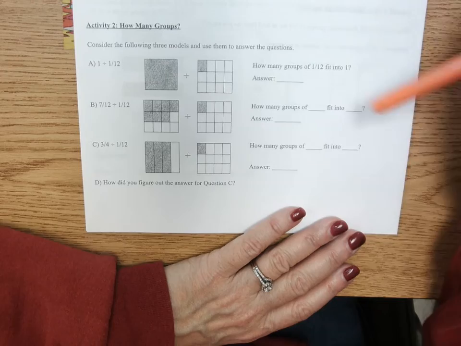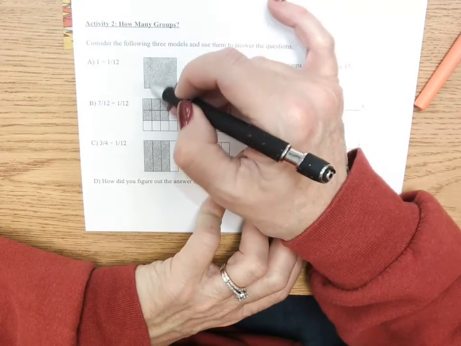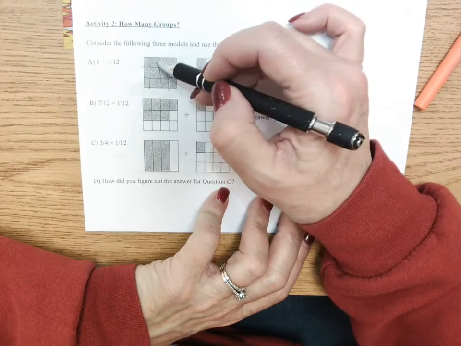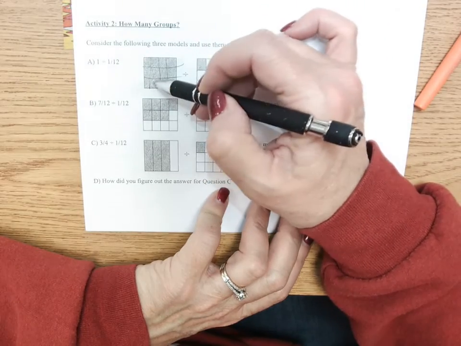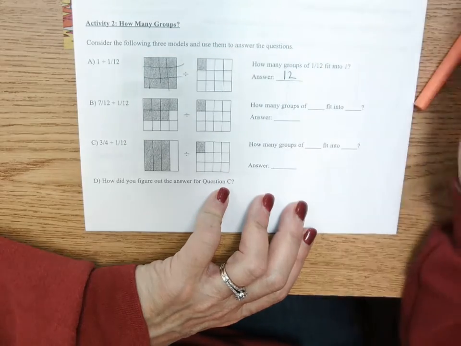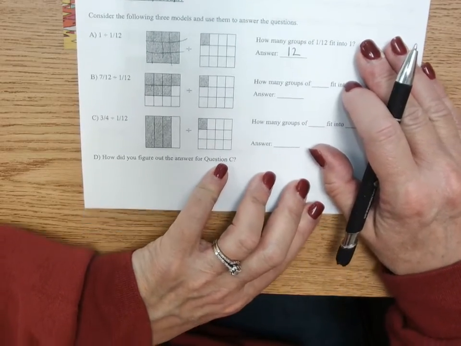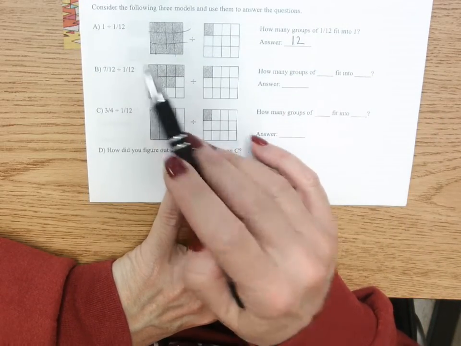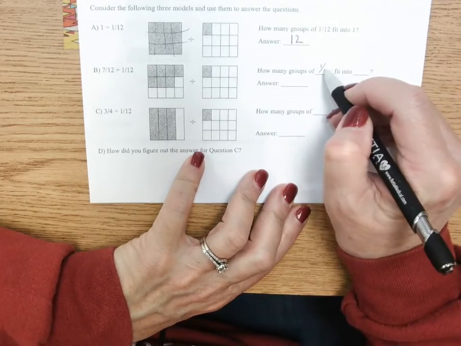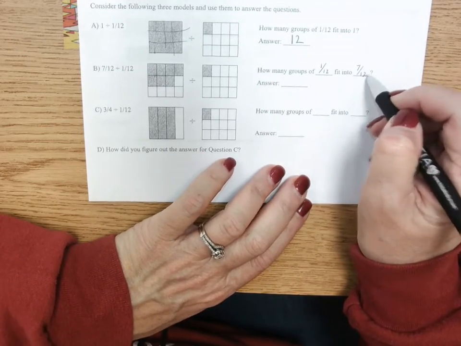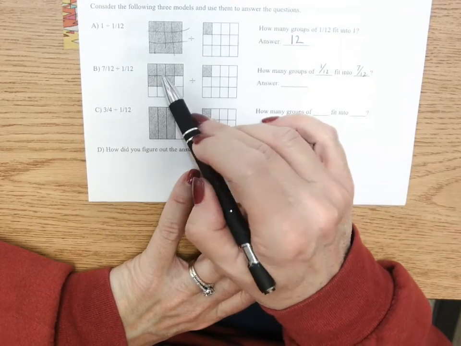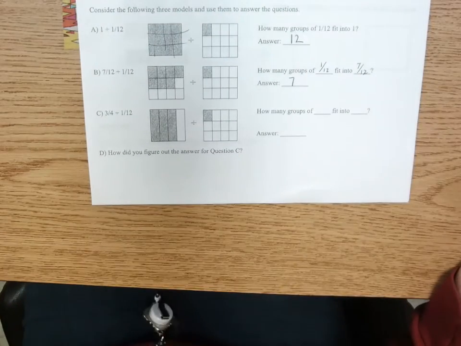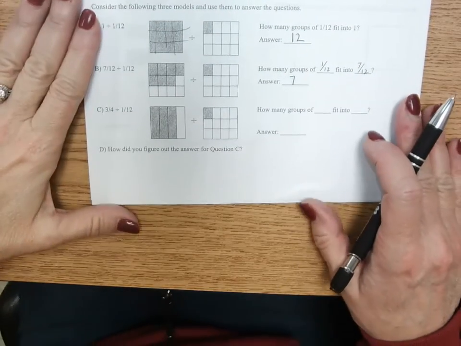And so if I were to divide this up and go ahead and do that, I see that there are 1, 2, 3, 4, 5, 6, 7, 8, 9, 10, 11, 12. So 12 groups of 1/12 in 1. Okay, the next one says 7/12 divided by 1/12. So once again, it's asking how many groups of 1/12 will fit into 7/12. So now we're just asking how many of these are in this. So I just count 1, 2, 3, 4, 5, 6, 7. So there are 7 groups of 1/12 in 7/12.